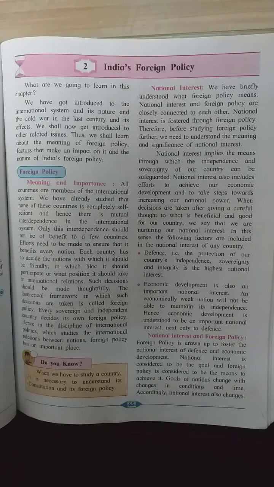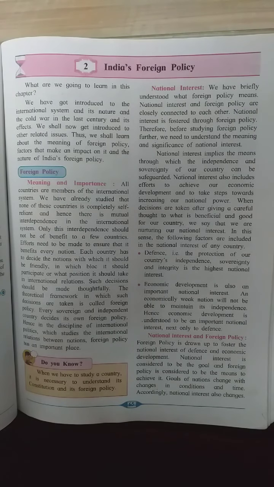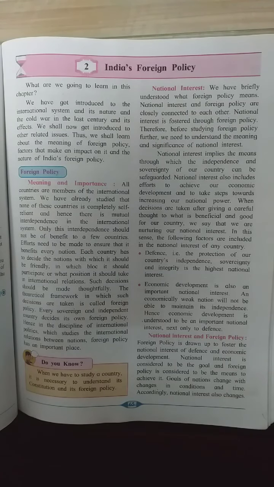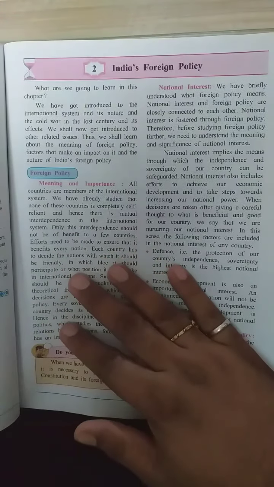What are we going to learn in this chapter? We have been introduced to the international system and its nature, and the Cold War in the last century and its effects. We shall now get introduced to other related issues. Thus, we shall learn about the meaning of foreign policy, the factors that make an impact on it, and the nature of India's foreign policy. Now, meaning and importance.